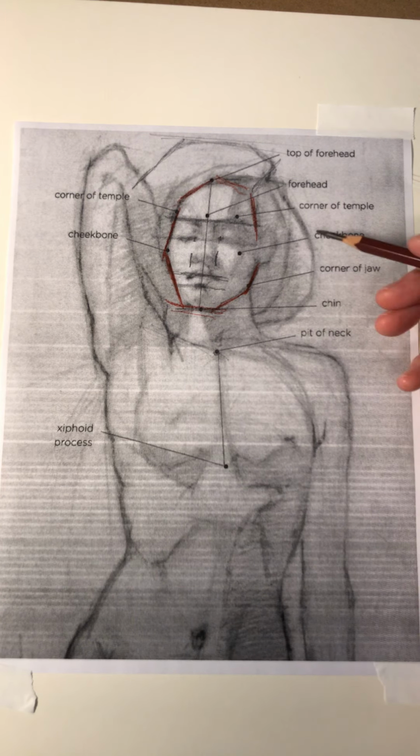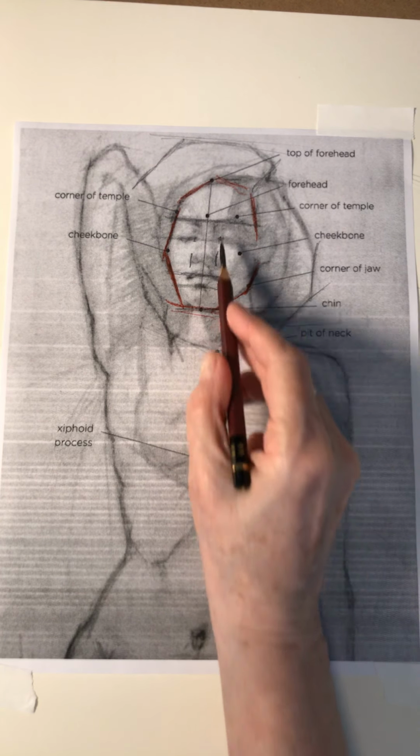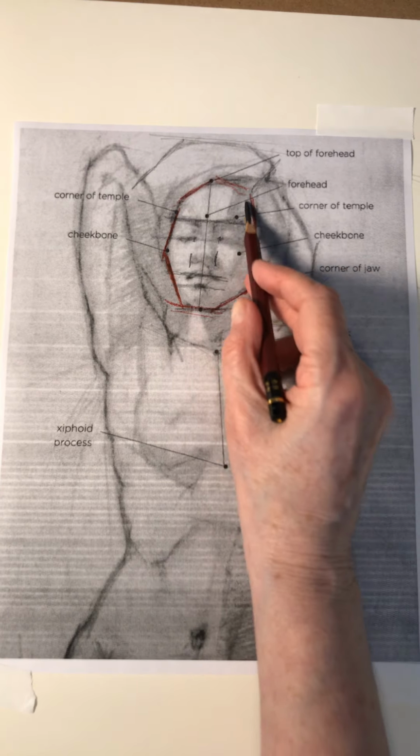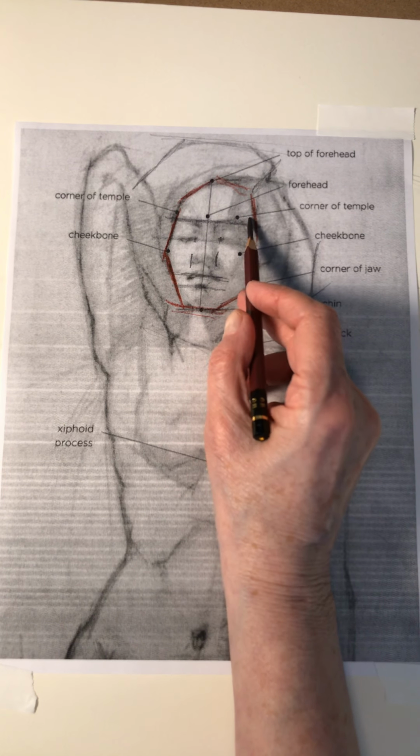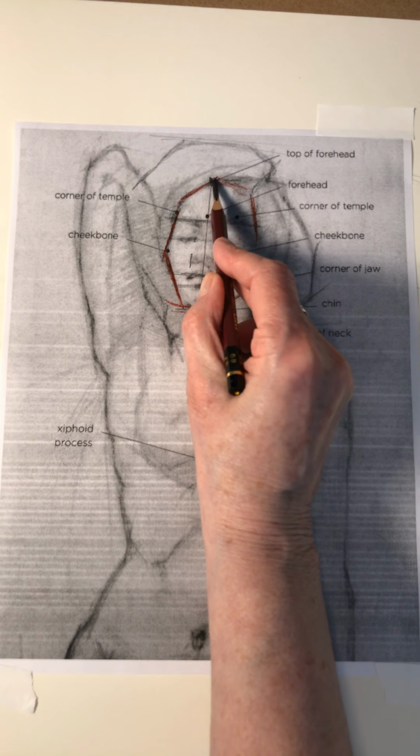I'm not looking for individual shapes or curls or anything, just a positive, negative shape. Now, here is the forehead right in here, and it's a 3-part plane change. Here's the top of the forehead. This is what's commonly referred to as the widow's peak.